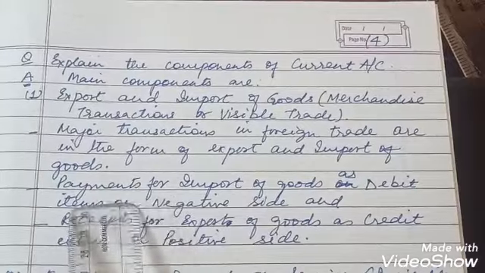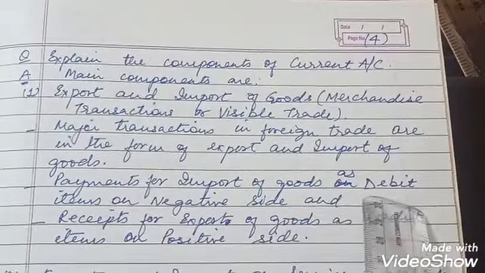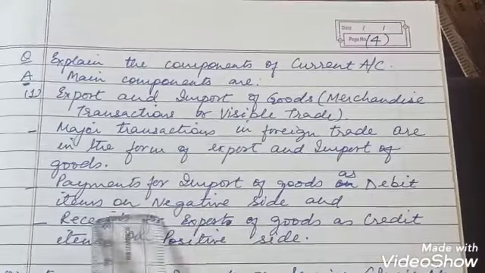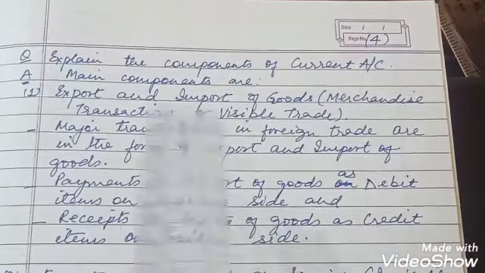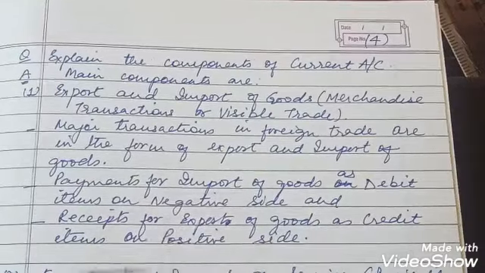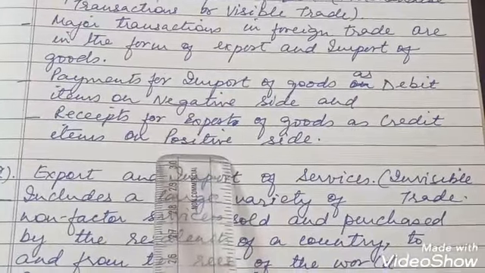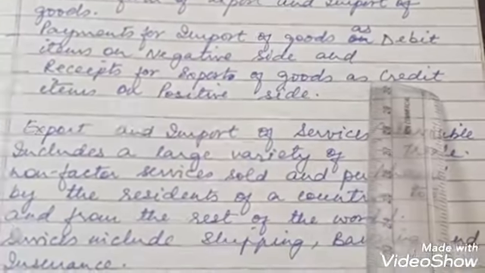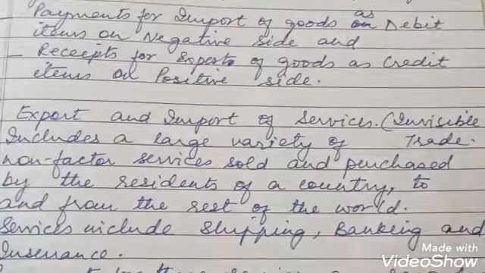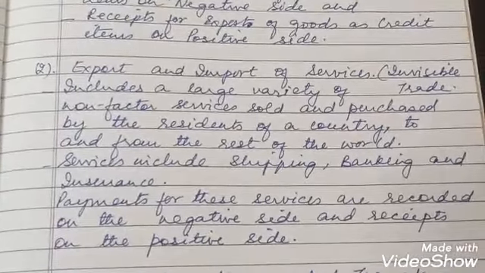Whenever you are making payments for the import of goods, they are recorded on the debit side because it is an outflow. पैसा फॉरेन एक्सचेंज हमारी कंट्री से बाहर जा रहा है. Whenever you are exporting goods, so what is happening to the money? Foreign exchange, it's coming in. So it is recorded on the credit side, positive. Positive मतलब addition to the foreign exchange.